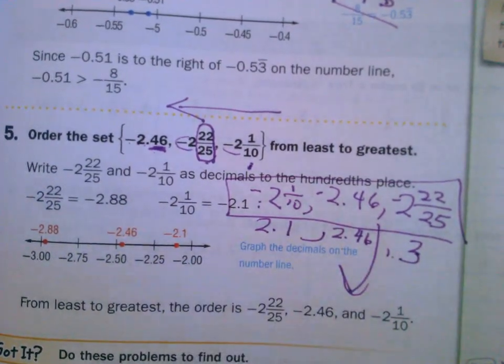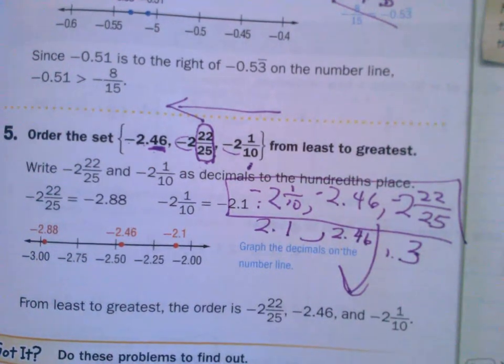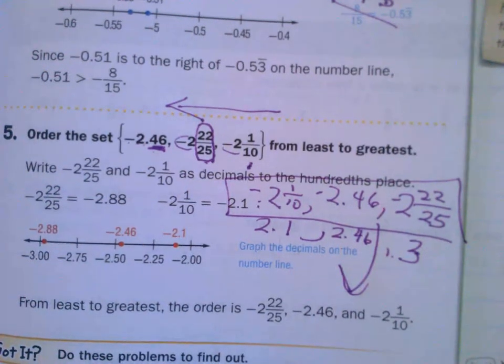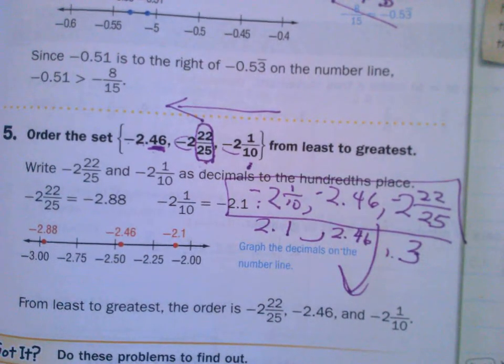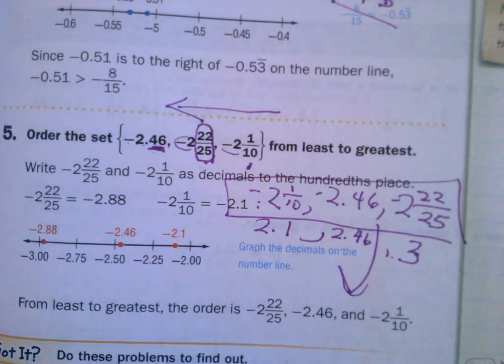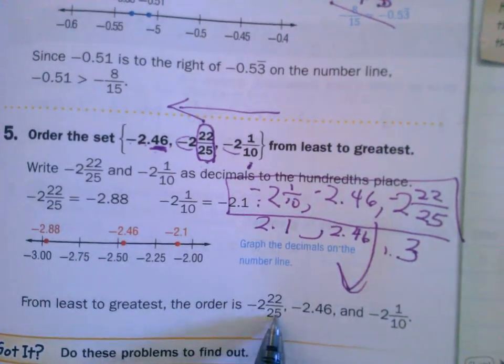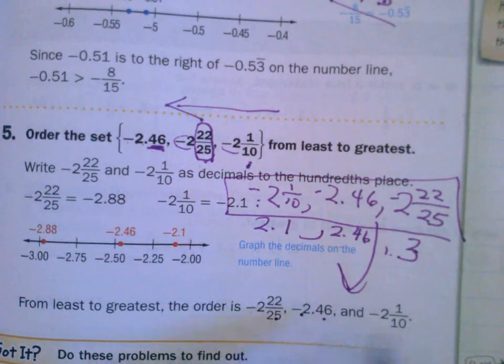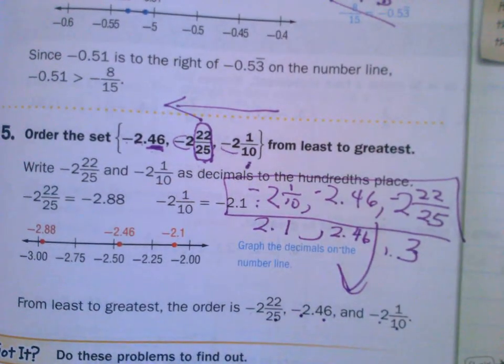That looks good if it was positive, doesn't it? It looks good if it was positive, but it's not. So I need to reverse it. -2 and 22/25, -2.46, -2 and 1/10.